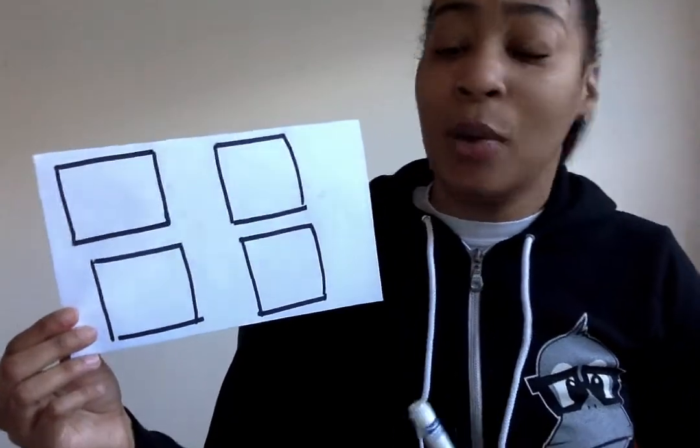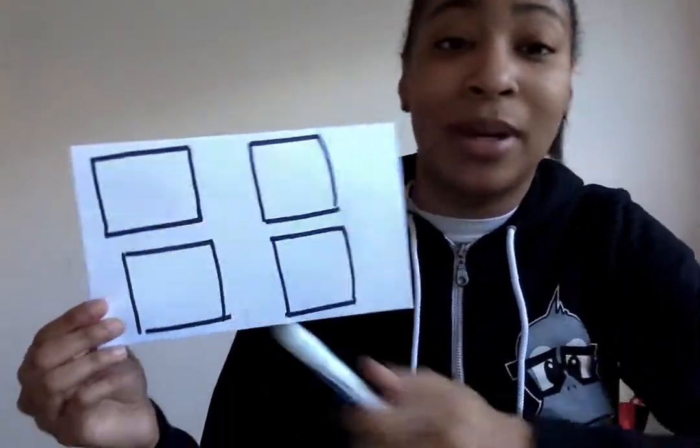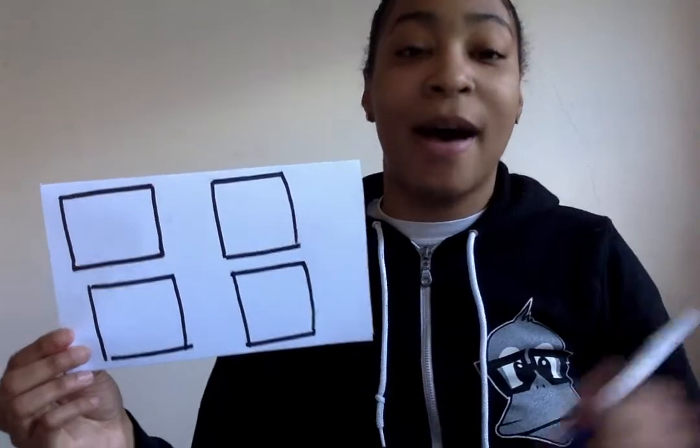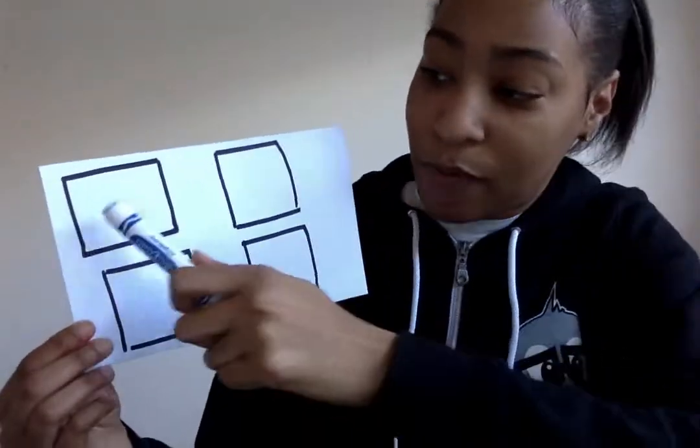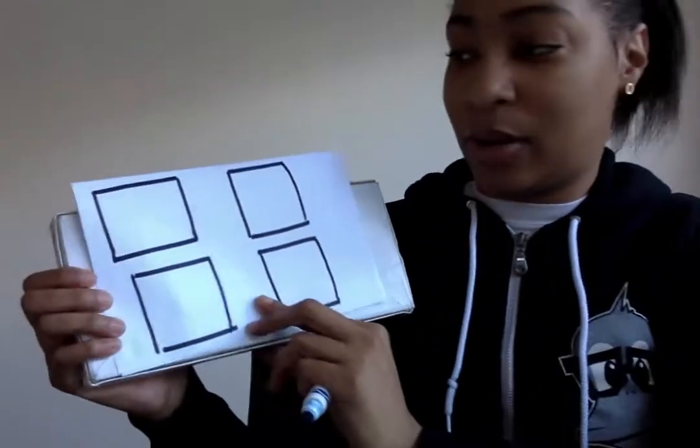All right, so now that we have our 4 tables, now we need to go into each of our tables and put how many kipsters? 5 kipsters. So in our first table, let's go right in and draw 5 kipsters. Let's make sure that we're counting as we're drawing.